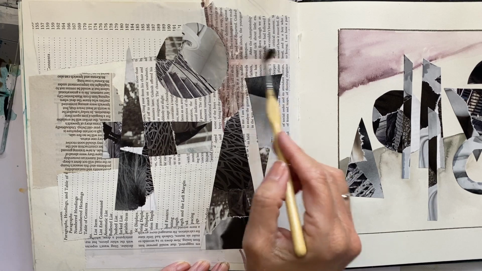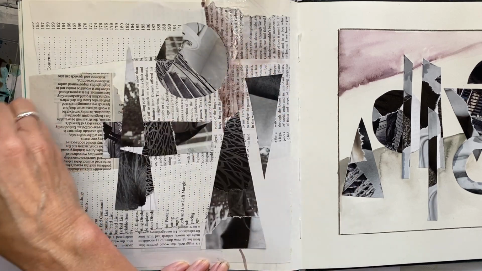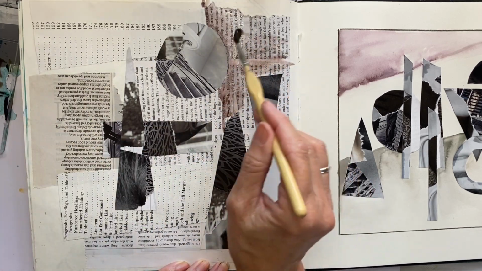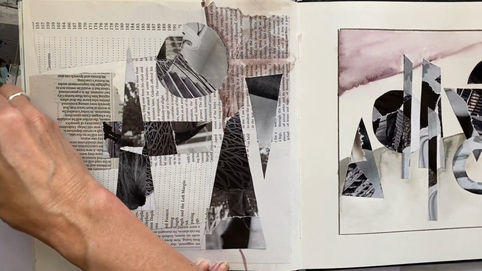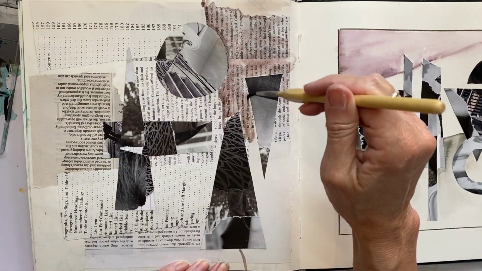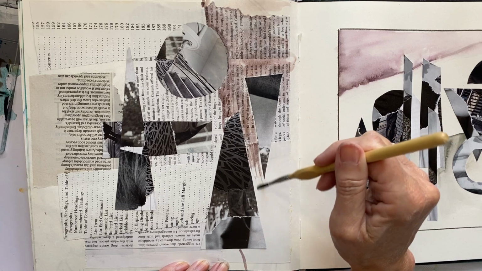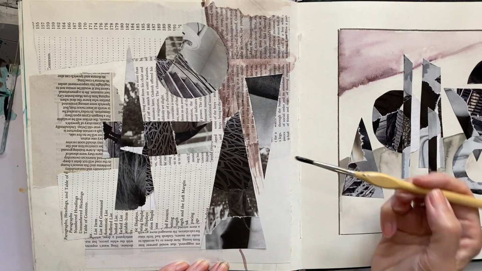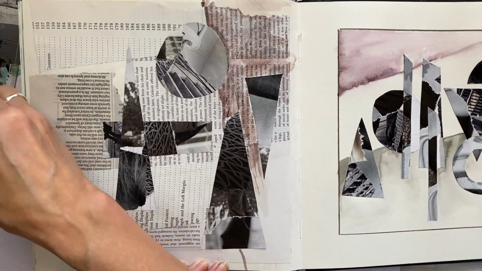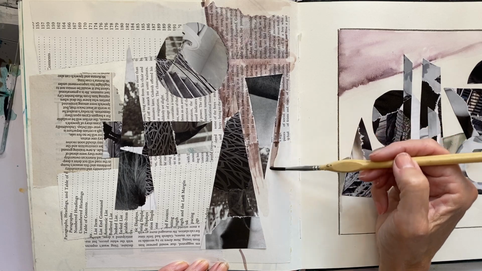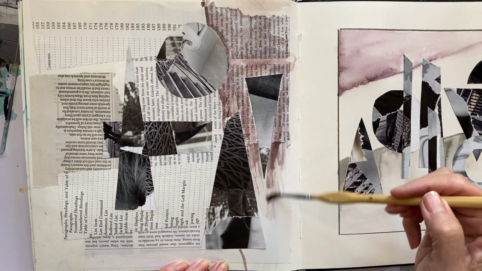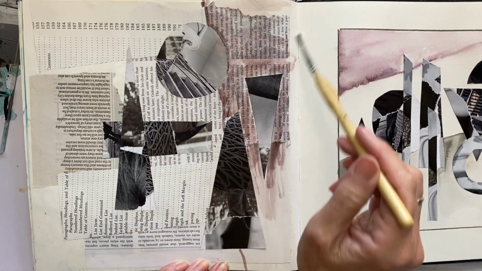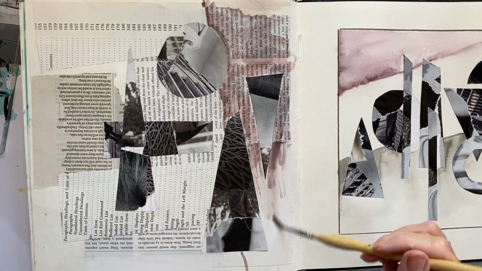Again, it's just blocking some of this. The paint will react differently because it's on newsprint, which is very absorbent. And it might go a bit blotchy, but actually I think that's okay. I think we can cope with a bit of blotchy, can't we?